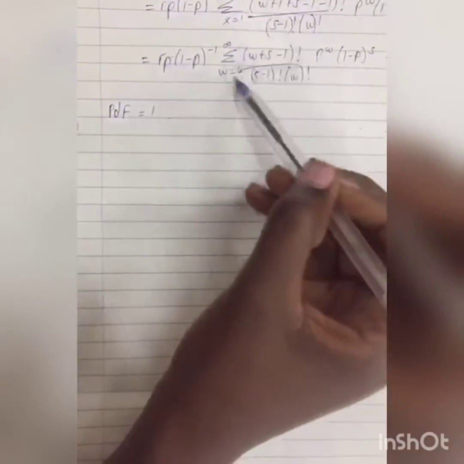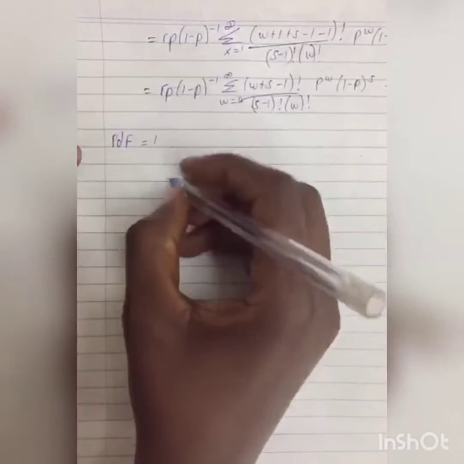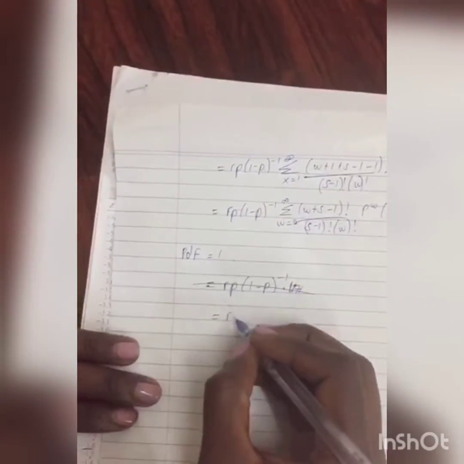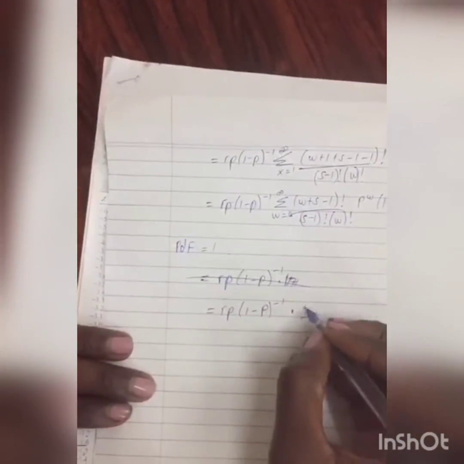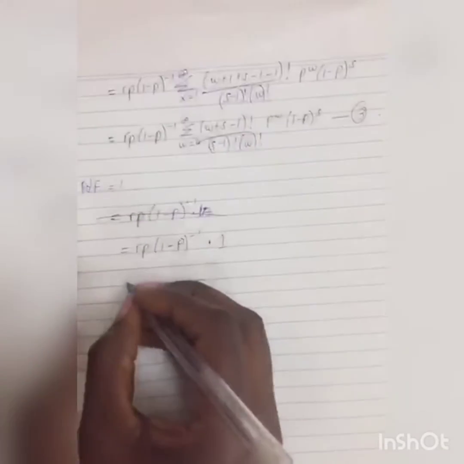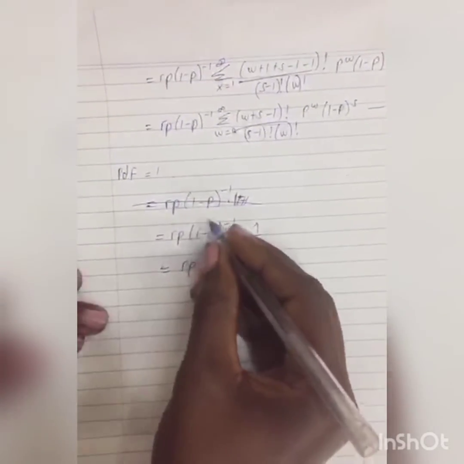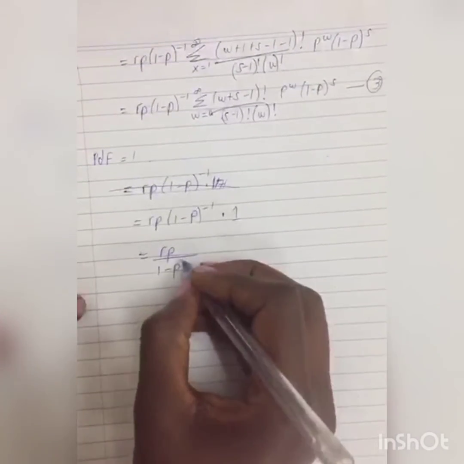So this whole thing is equal to 1. When we substitute that in, our expected value will be equal to the constant that we had factored out, times this whole probability, which is equal to 1. So we shall end up with this, because this literally means the inverse. We shall have rp out of 1 minus p.